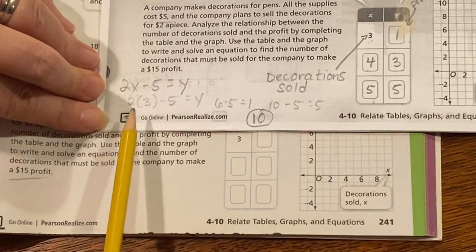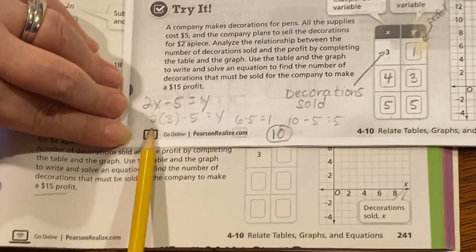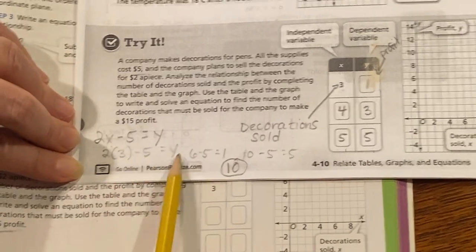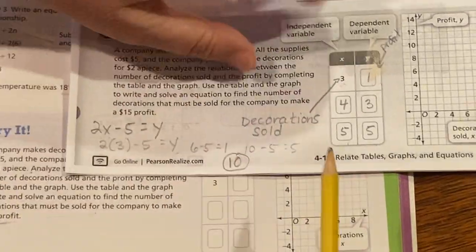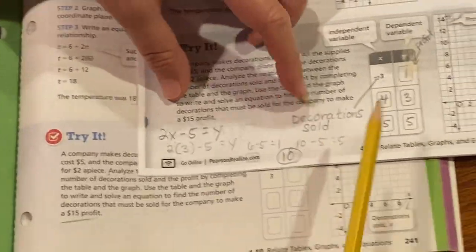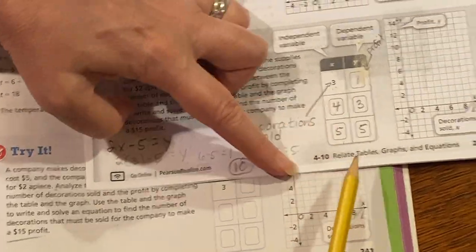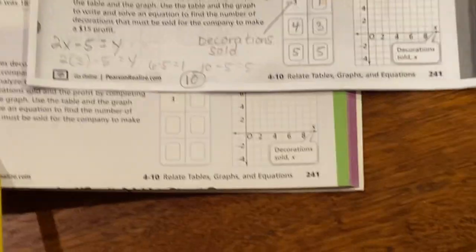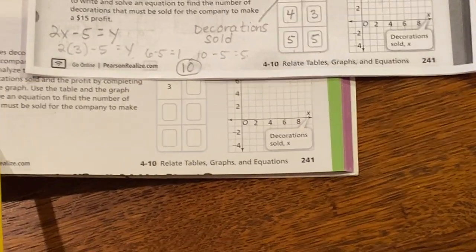So if you substitute 3 in there, you get 6 minus 5 equals Y, which is 1. So then if you keep going and substitute those values in, you figure out how many you have to sell to get your $15.